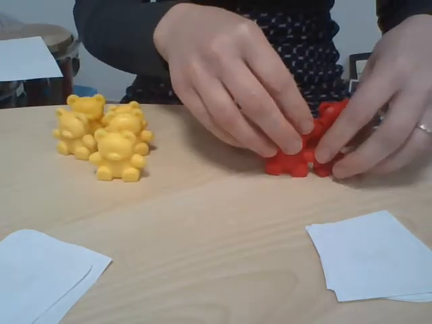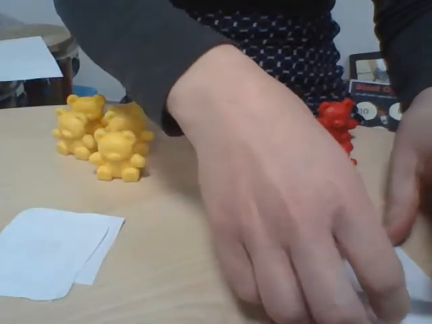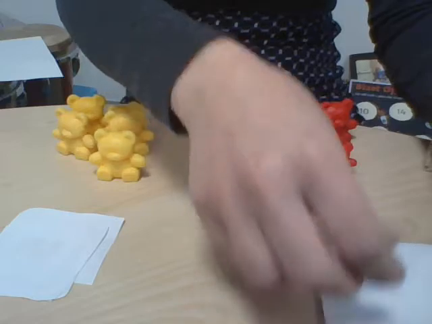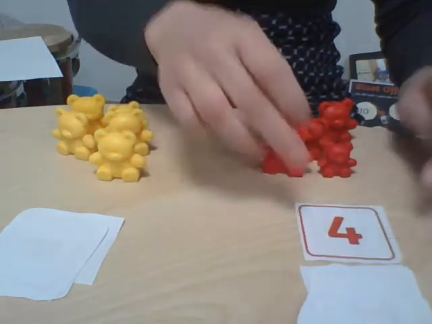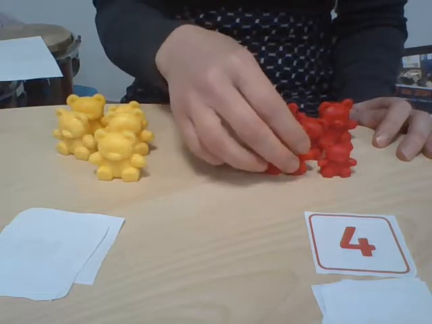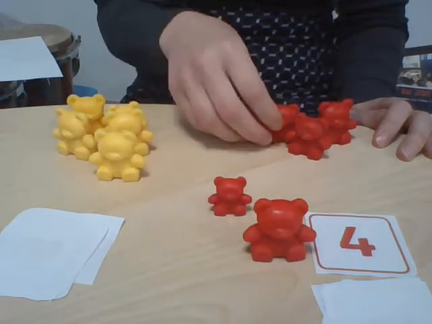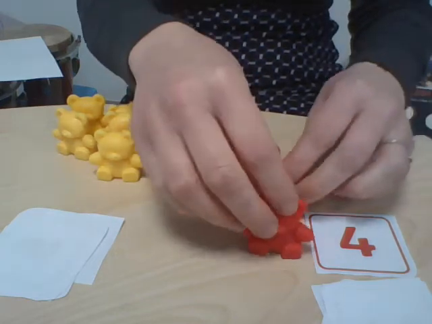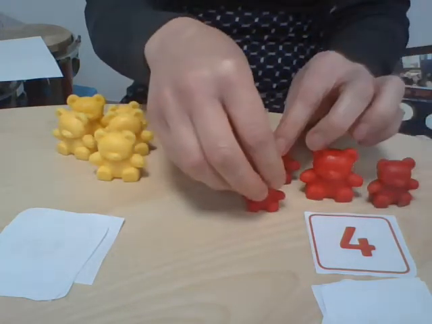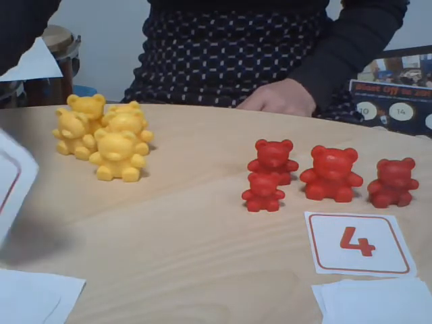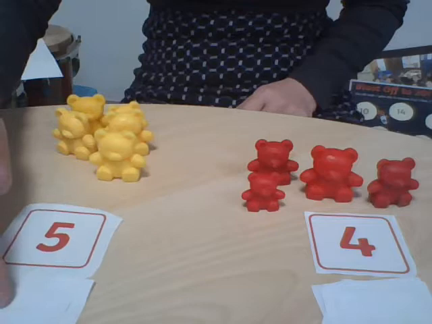There we go. Now, by their piles of cards, let's have a look. What have we got? I'm going to choose this card. That's a number 4. So I'm going to count out 4 compare bears. 1, 2, 3, 4. And I'm going to move that one away so I don't get confused. There's my 4. Now let's see what I've got on this side. Oh, I've got the number 5.